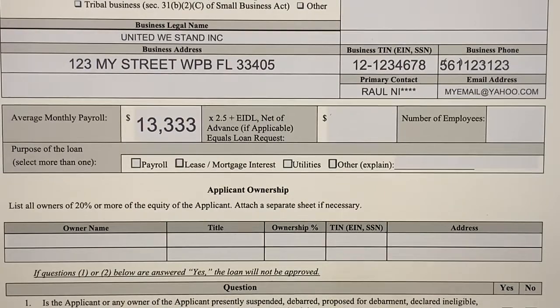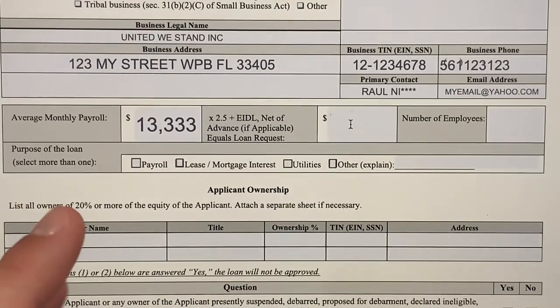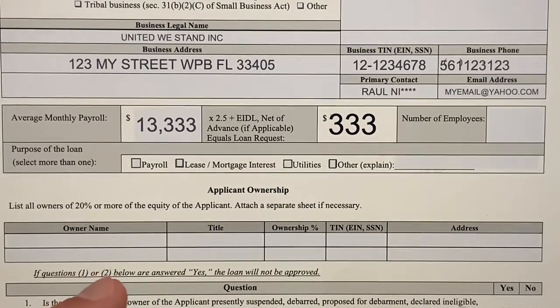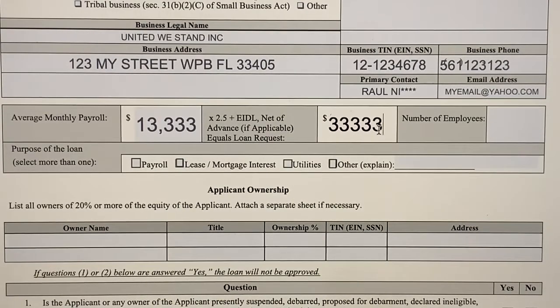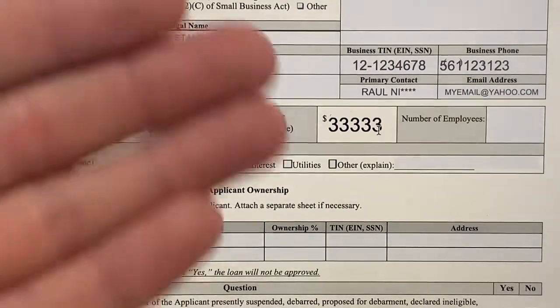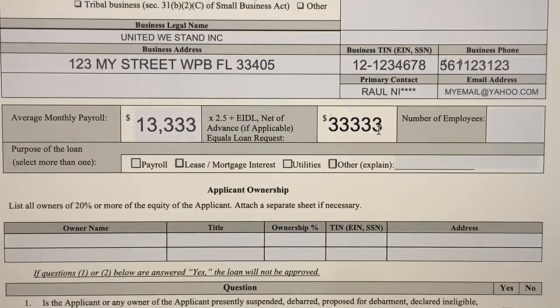Now, if you're one of those that did apply for the EIDL, you would also put that here for whatever amount that you were approved for. Let's say in this example, it was $33,333. You're gonna wanna put that there because the EIDL has a higher interest rate, okay, than the PPP. So the money that you were approved for in the EIDL, you're gonna wanna put here and refinance it because this is only at 1%, okay?